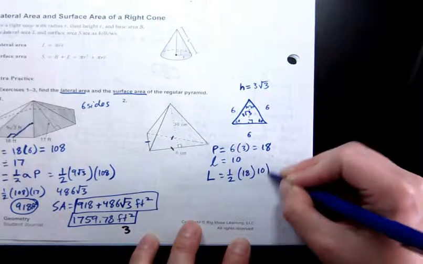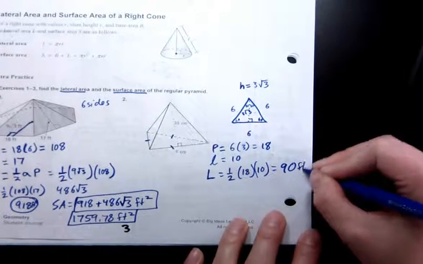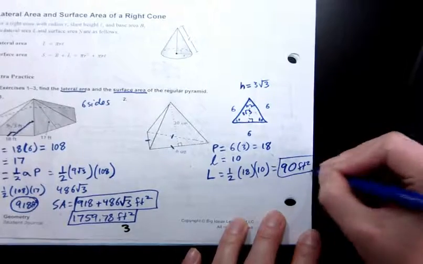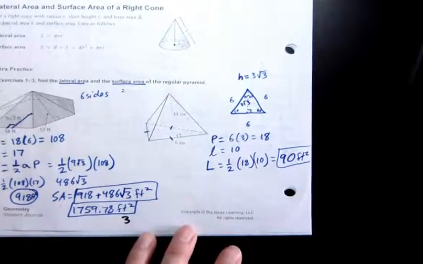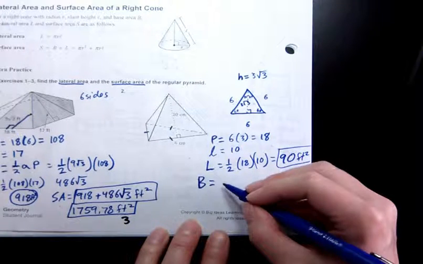90. Yeah. Okay. So lateral area is 90 square feet. What is the area of the base? Or how do we figure out the area of the base?